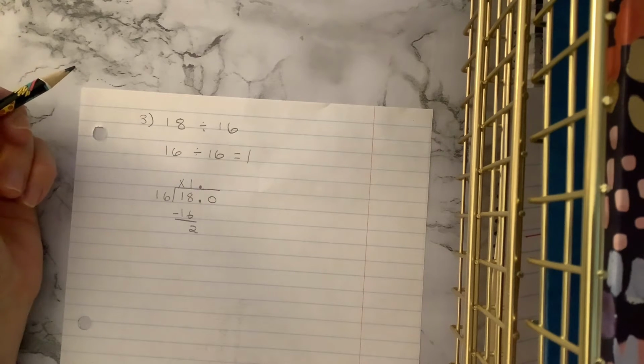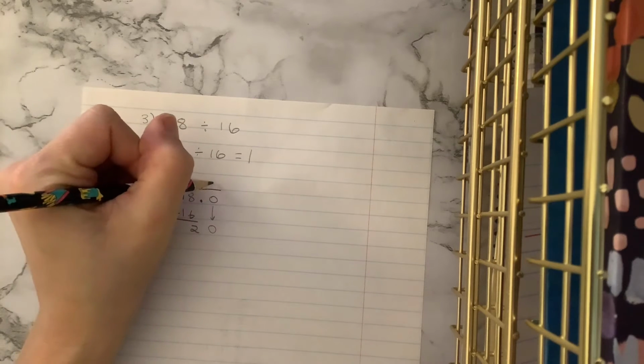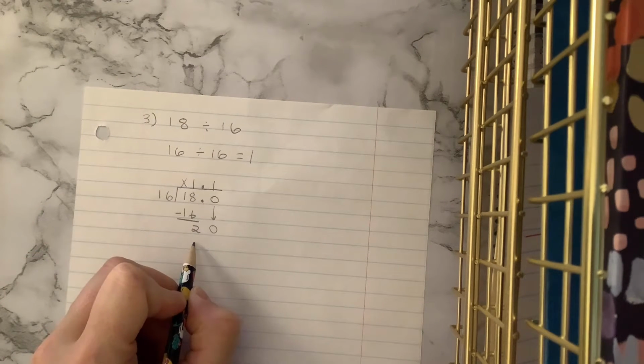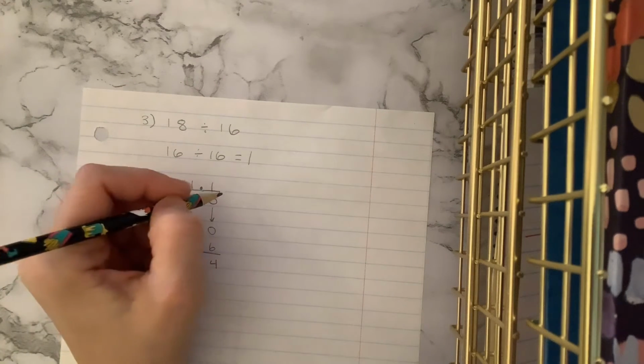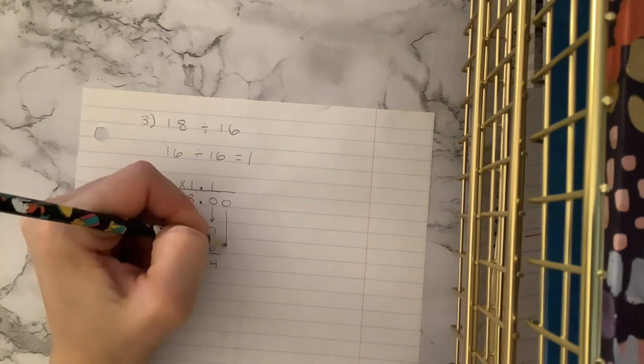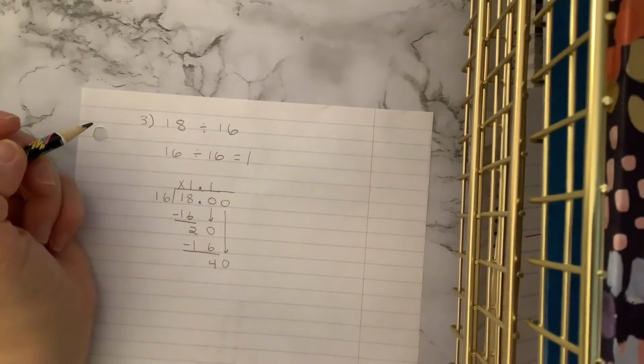And I'm really working hard to do my most careful work in order to have things be really neat. Now I bring down a 0. How many times does 16 go into 20? Just once again. 1 times 16 is 16 with a remainder of 4. Okay, so what do we have to do? We have to add a 0 and bring it down. Okay, and so now you might be thinking, what's happening? We just keep going. As long as the directions tell you to find an exact answer, we just do need to keep going. Okay, so how many times is 16 going to go into 40?